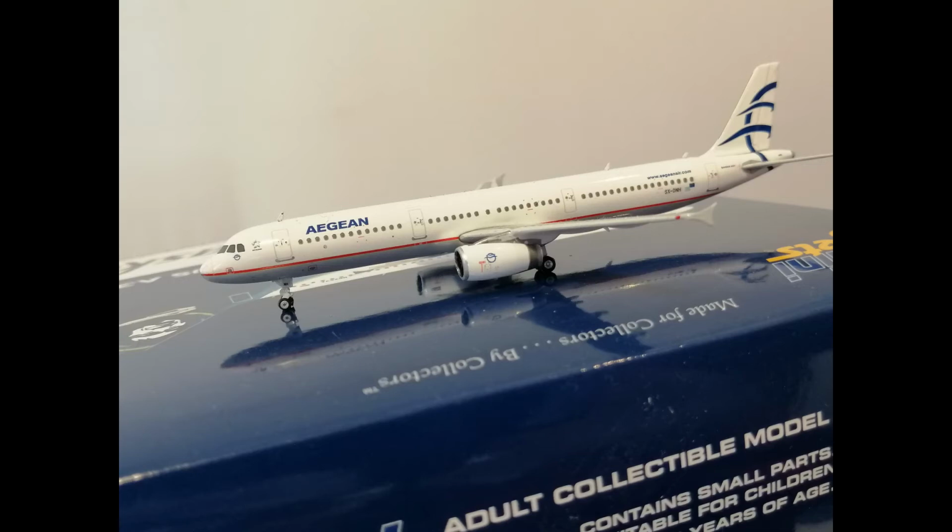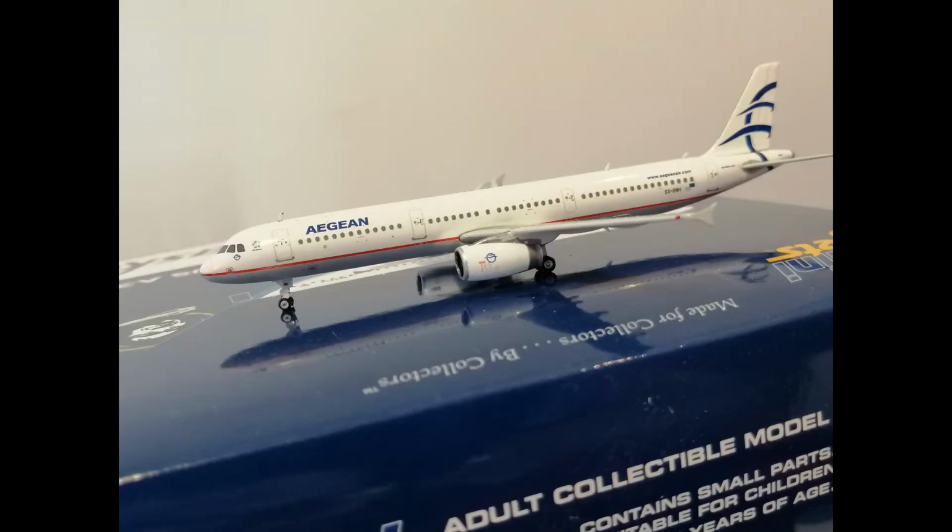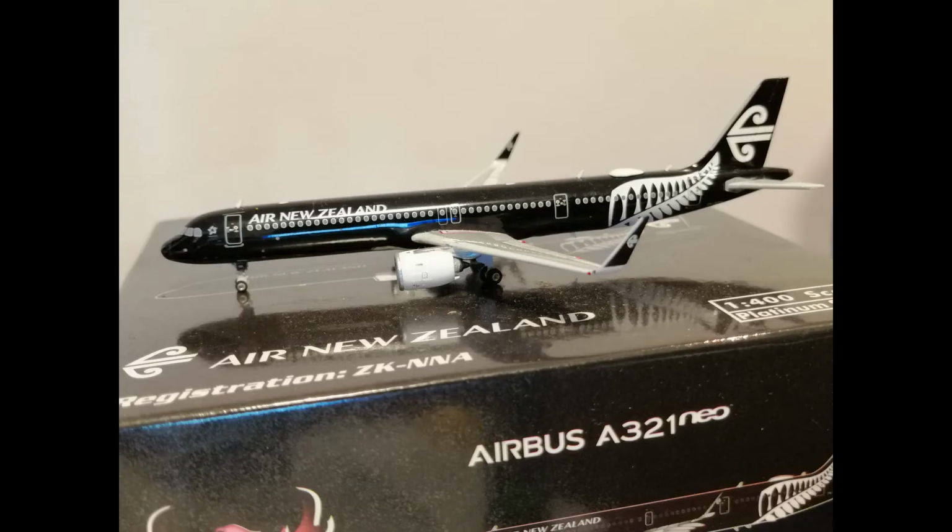Heading up to the next comparison, we will compare the A321 and A321neo. Neo stands, by the way, for new engine option. The Aegean one here is the regular A321, and the A321neo is the Air New Zealand A321neo in its all black livery, a livery that I really would love to see live. Haven't seen it, I think, ever, but lots of pictures and videos. So yeah, would look forward to that.